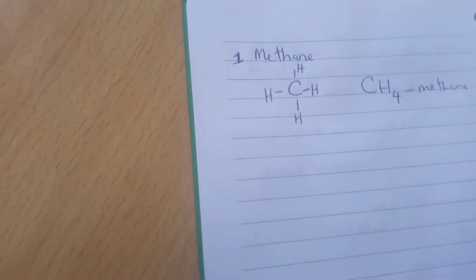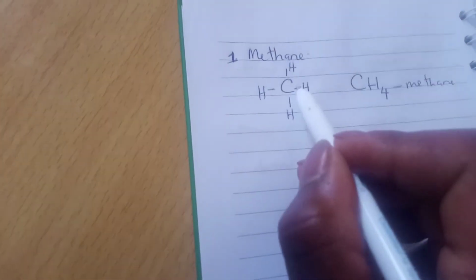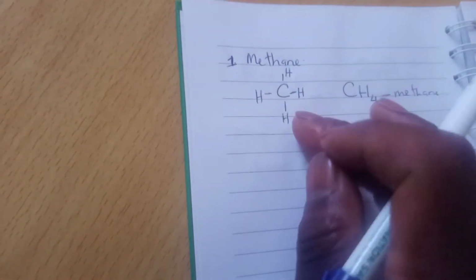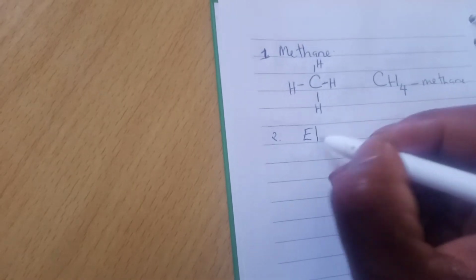Because it's an alkane, it has single bonds between the hydrogens and this carbon, so it is called methane.